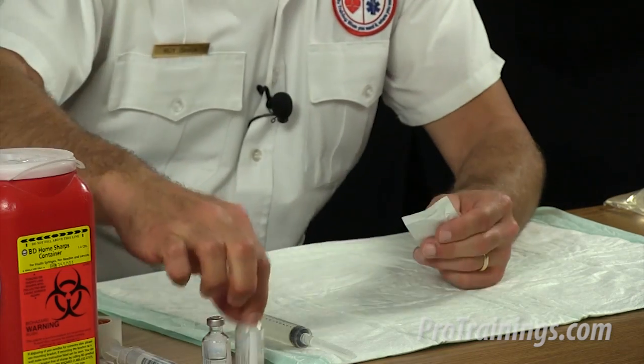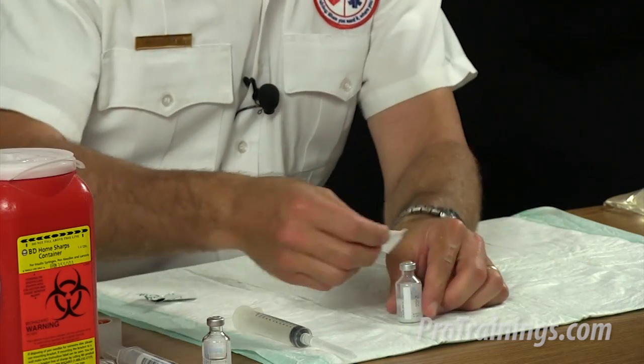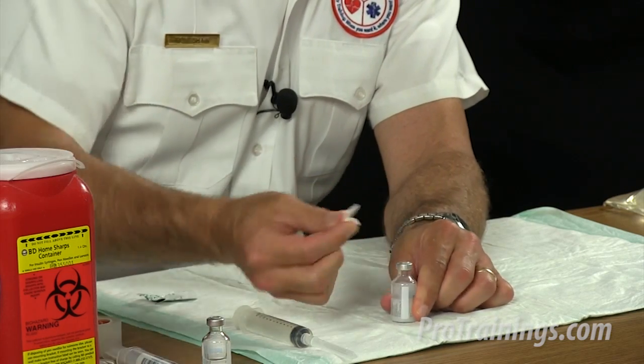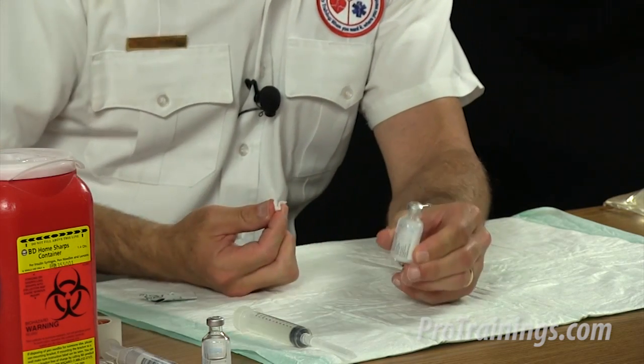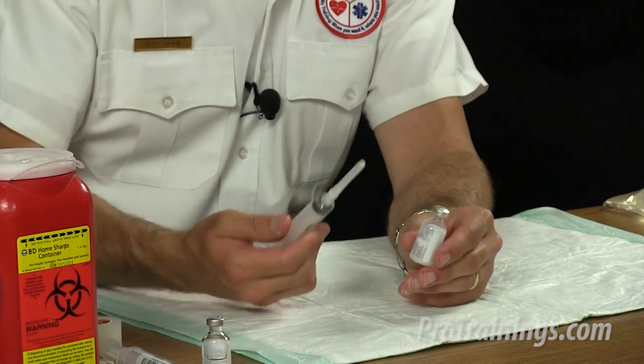Make sure to use aseptic technique to avoid contamination of sterile injection equipment. This means washing our hands, using clean gloves, using an alcohol wipe to clean any injection portals, vials, and skin where a needle will be inserted. So for example, in a real situation, maybe we have our gloves on after we've washed our hands. Depending on your local protocols, we can clean the top of that vial with the alcohol wipe before we actually draw up the medication.